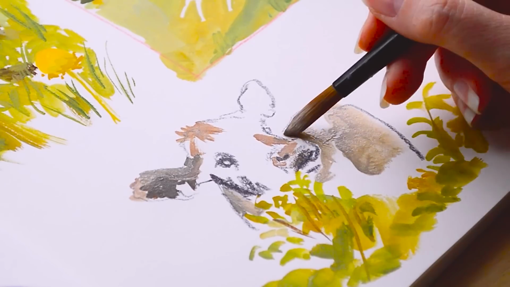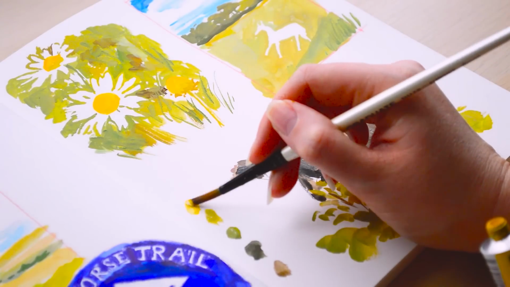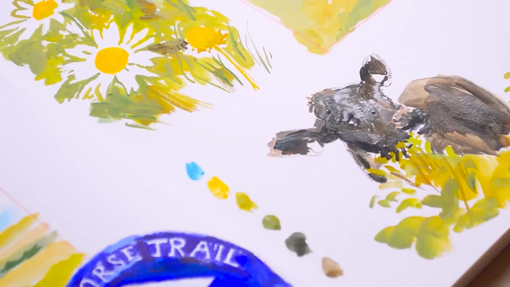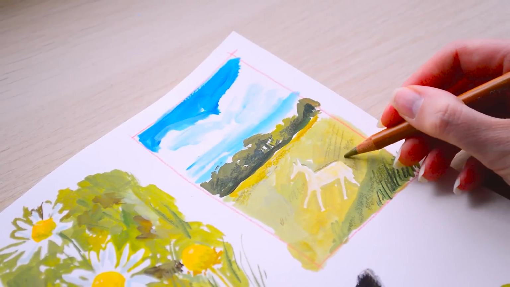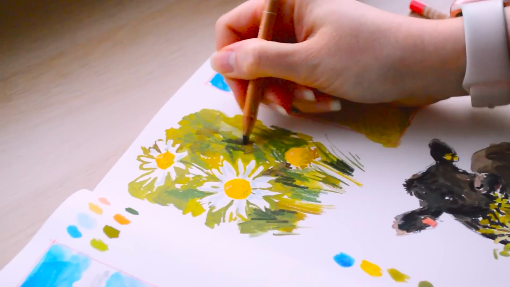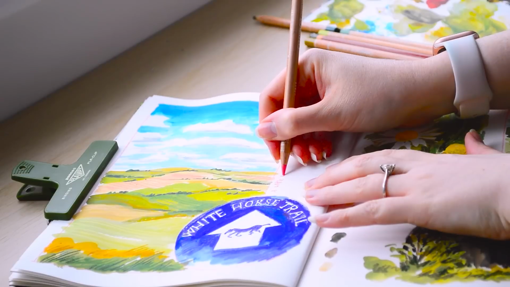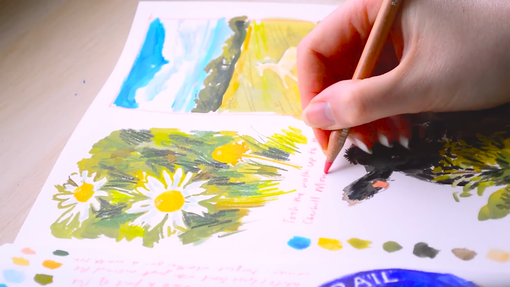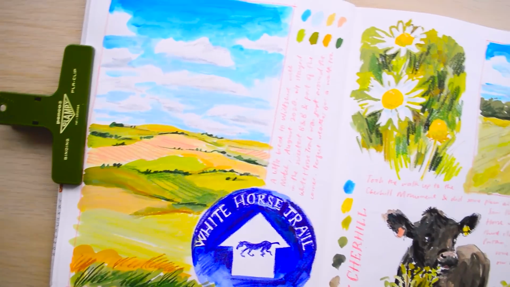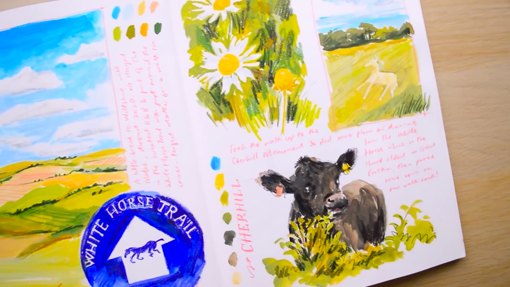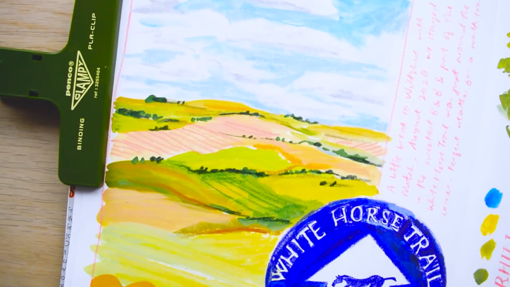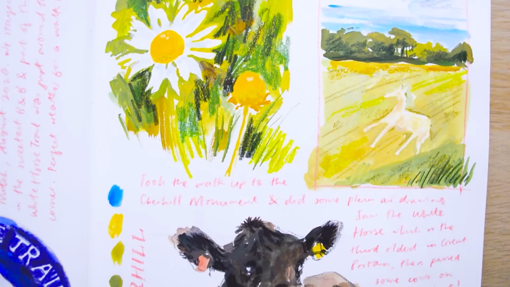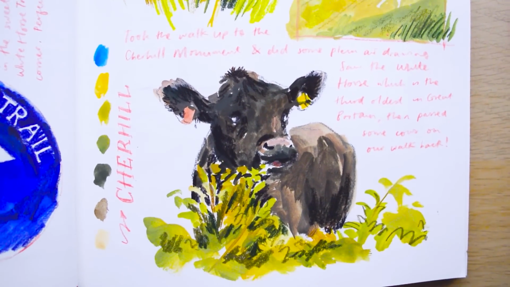I added in this cow at the bottom, which I think turned out pretty well considering I don't paint animals very much. But it's just a really nice way to document, so I really recommend doing it sort of journal style. For this one, I did add on some annotations as well, so that's more personal thoughts, and I think that's really nice to kind of merge your sketchbook with a diary, so you're writing more personal memories to go along with your paintings, and it just feels like your sketchbook is much more you. I think it creates a really strong connection, and it definitely helped me feel more attached to my sketchbook.